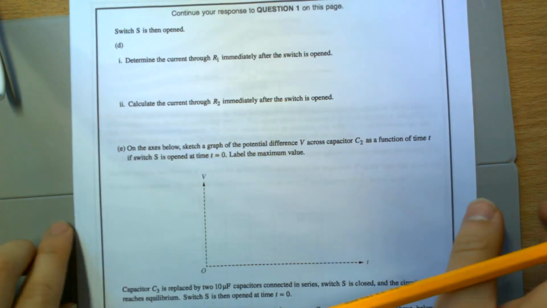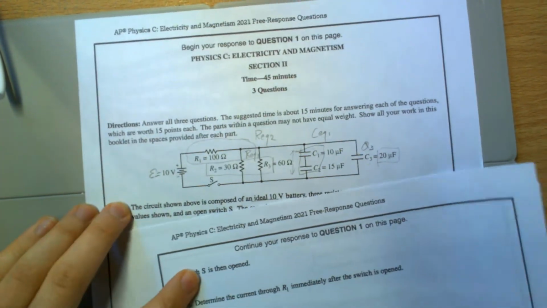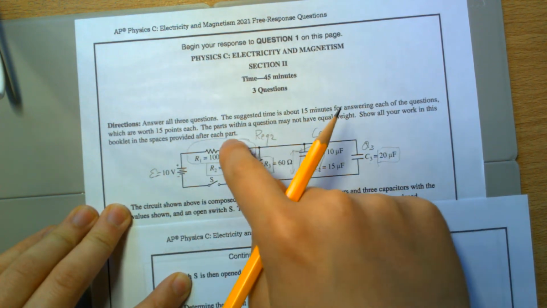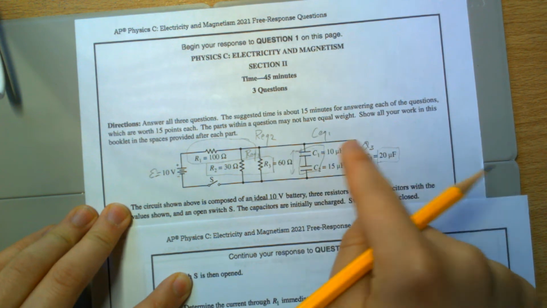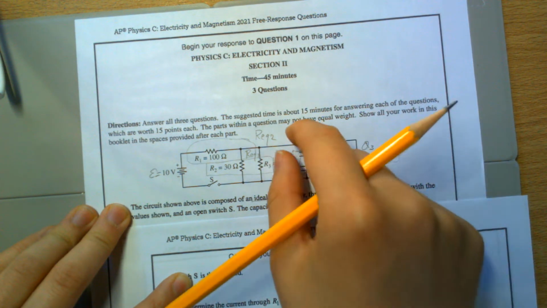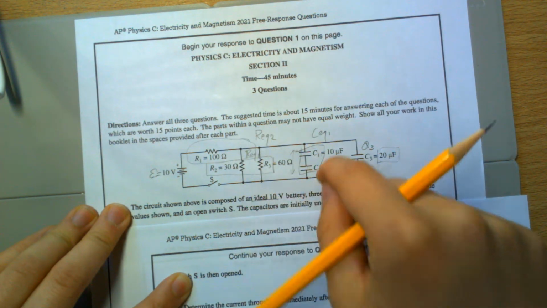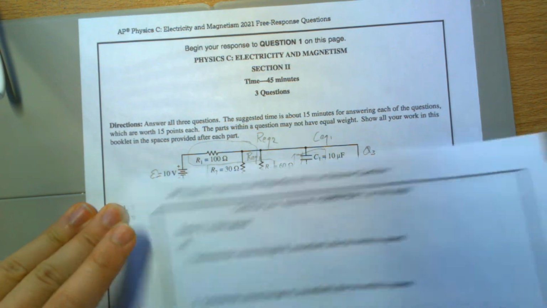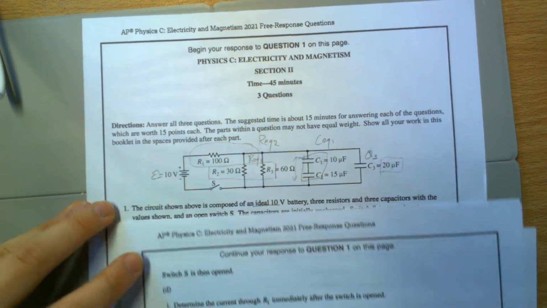Now switch S is opened. When switch S is opened, the battery stops working because there's no connected loop, and these capacitors have been charged. Therefore, they start releasing their energy. There's a current in these small loops. The first question asks us to determine the current through R1 immediately after the switch is opened.